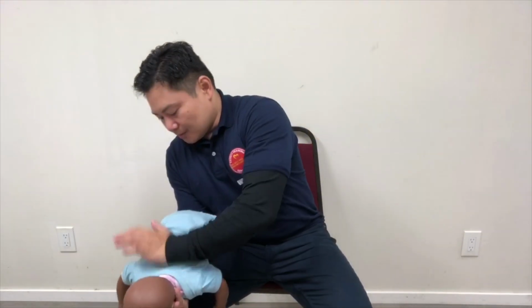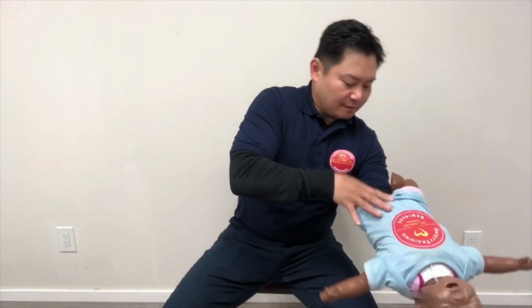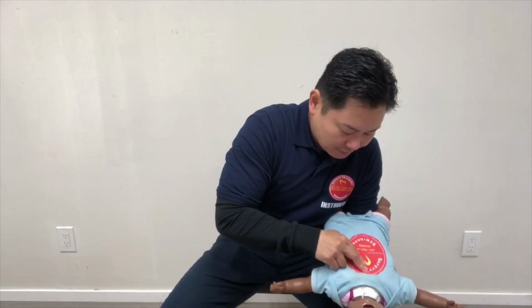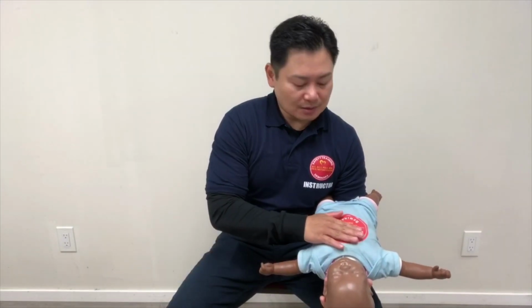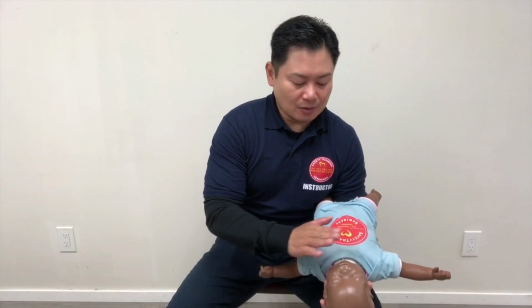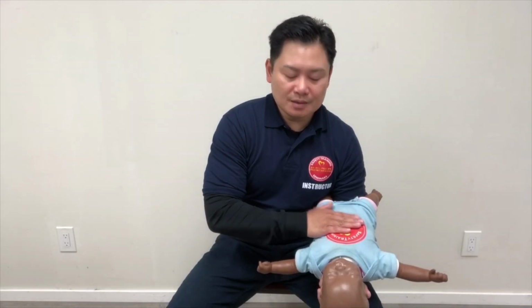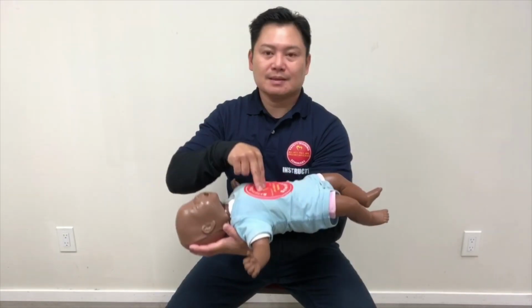1, 2, 3, 4, 5. We're going to repeat this process of 5 back slaps and 5 chest thrusts until the object comes out or until the baby becomes unresponsive. If the infant becomes unresponsive, we'll lay the baby down on a firm flat surface and begin CPR.